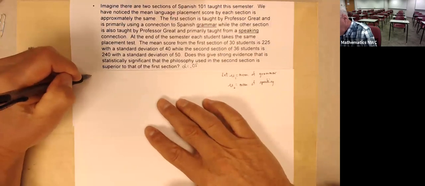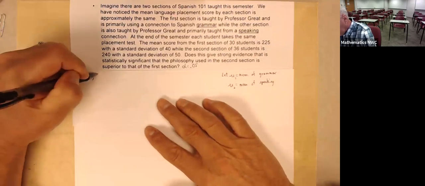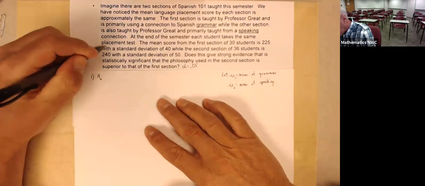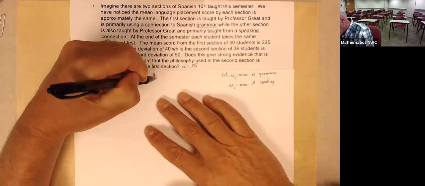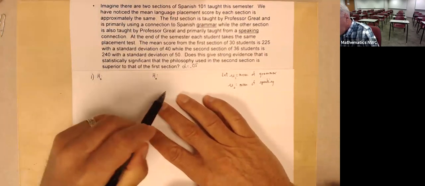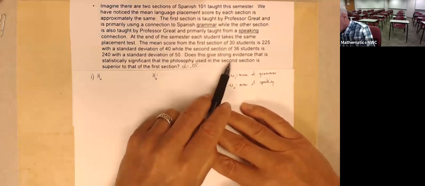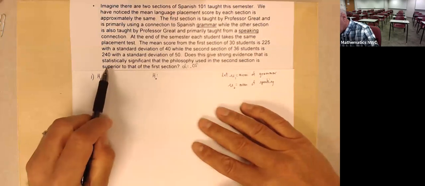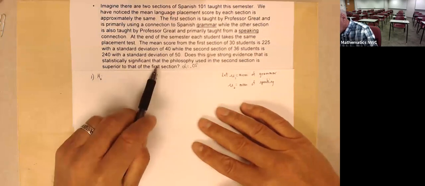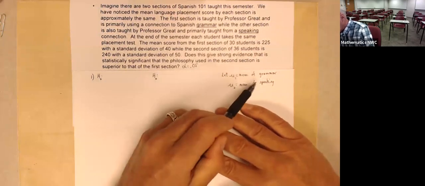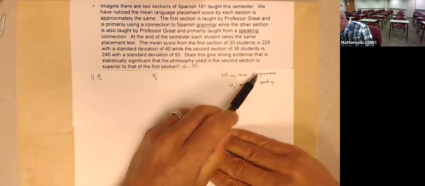So now, here we go with my test. I need to list the null, and I need to list the alternative. Look at what we're testing once. I'm testing is the second section superior to the first? Is this second one better than the first?